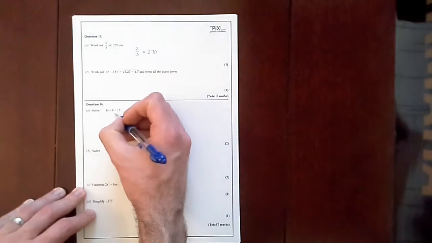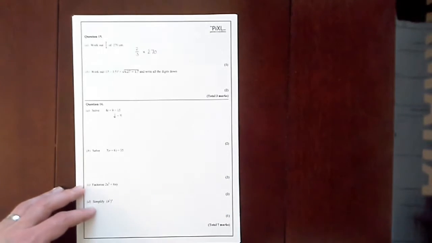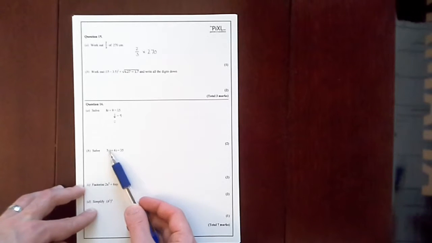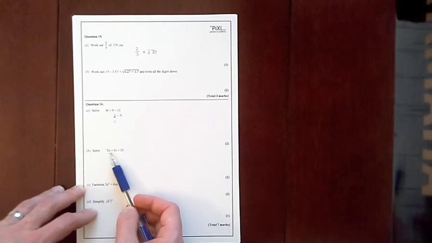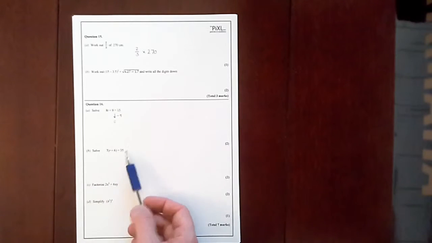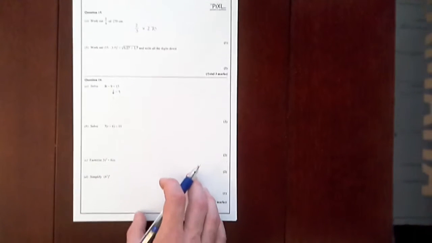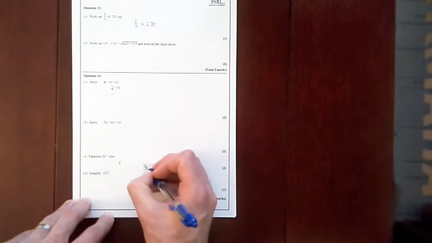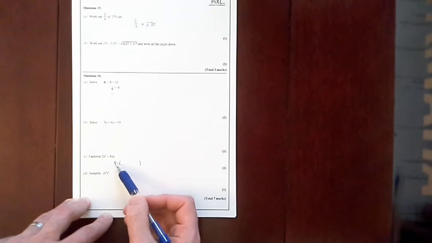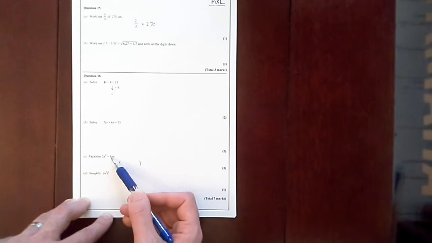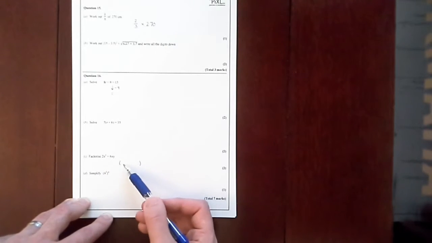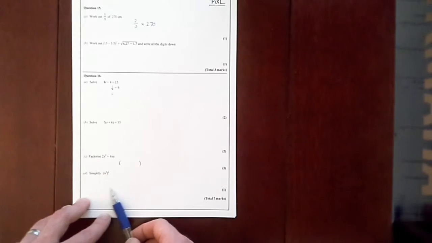Two solving equations questions here, which I would use a normal method for. In this one here I would start by expanding the brackets first. 7 times r, 7 times 6 equals 35, and then work it backwards from there. In the factorise question, remember factorise means to put the brackets back in. So we're looking for something to go on the outside that fits into 2x squared and into 6xy, and then what you'll need to put on the inside there. In part D, when we are simplifying index numbers with brackets, the shortcut is to multiply the two powers together. So your answer will be h to the power of something.